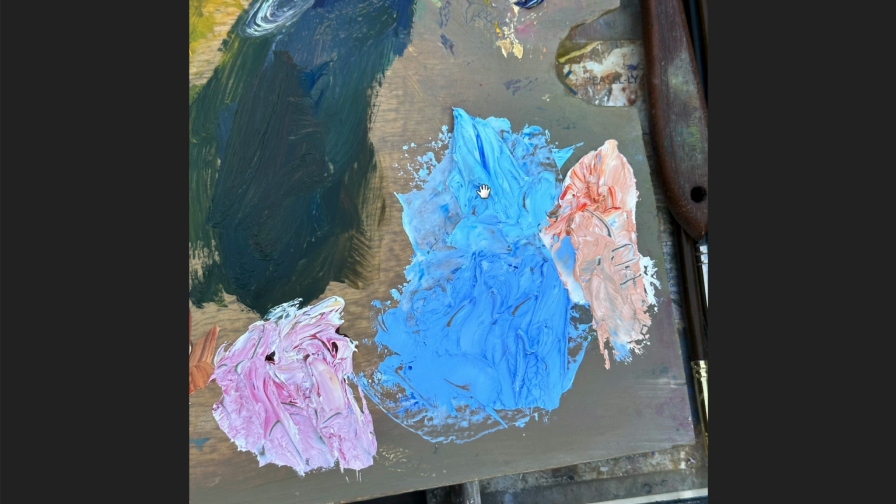So I have phthalo blue and white for the bottom part of the sky. That's a bit warmer, which the bottom part of the sky near the horizon is a little warmer. So I will add a little orange to it. I have a pile of orange mixed up in here. And this is ultramarine blue, a little darker than the lighter part.